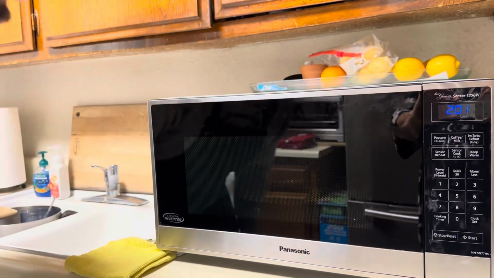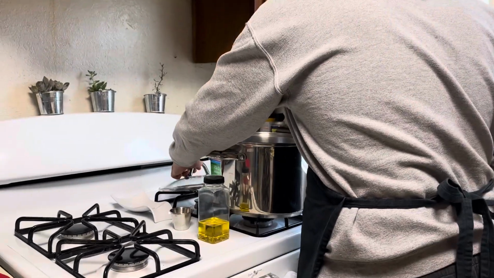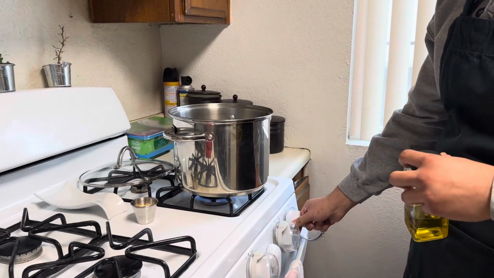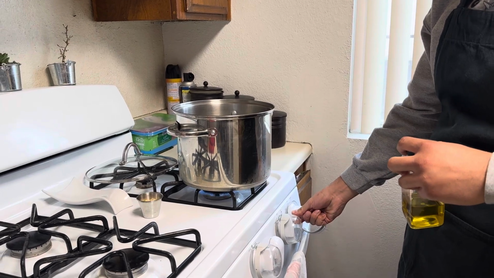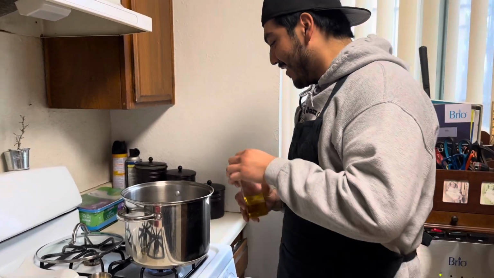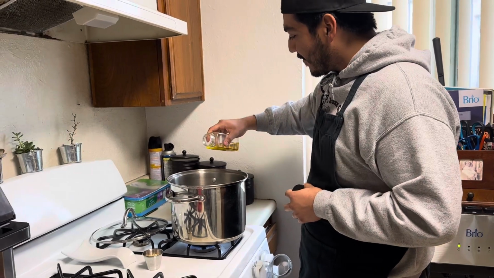So while that's happening, we're going to start with this. Probably should have had that burning. Put a little bit of oil.